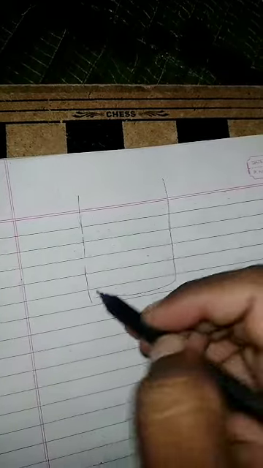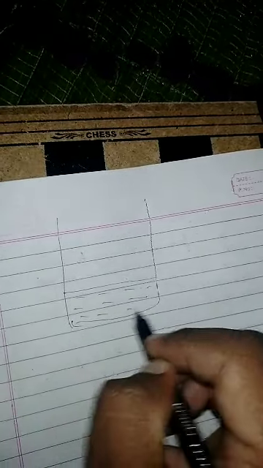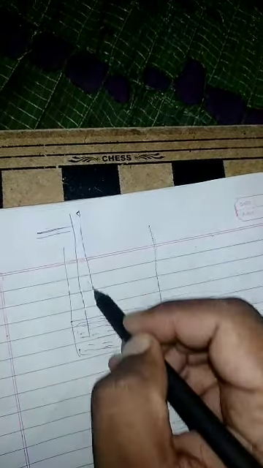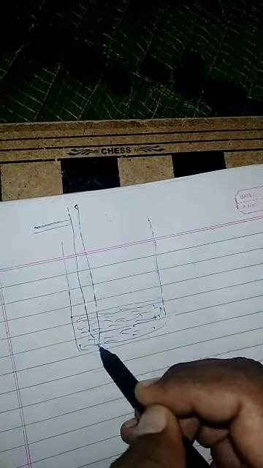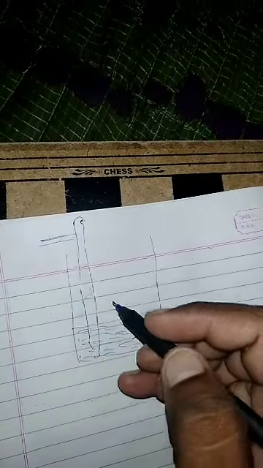This time we take a container, and a very small part of it is filled with water, and with the help of a stand at one side, we are going to fix a thermometer which measures the temperature of water, let it be T1.